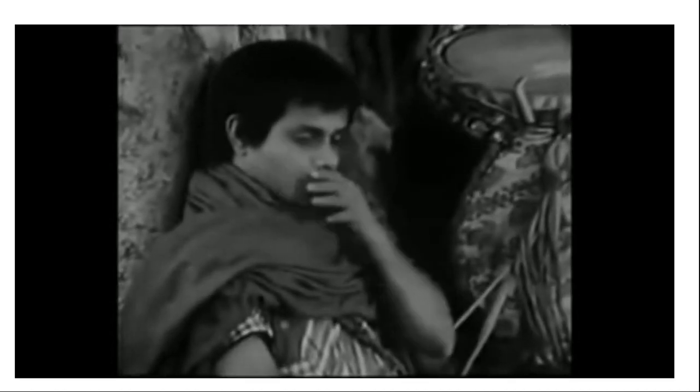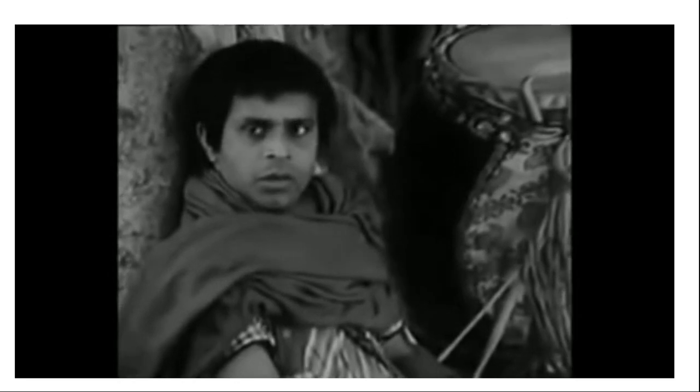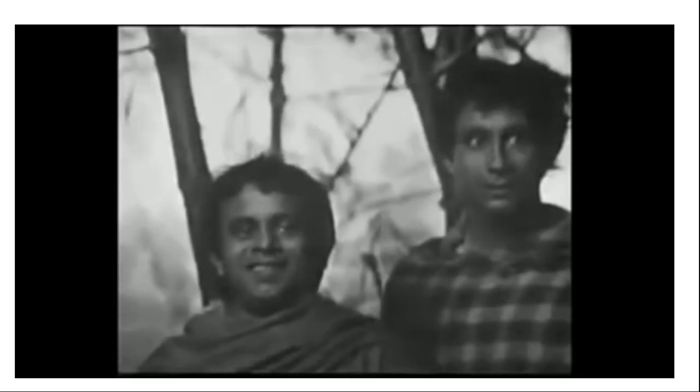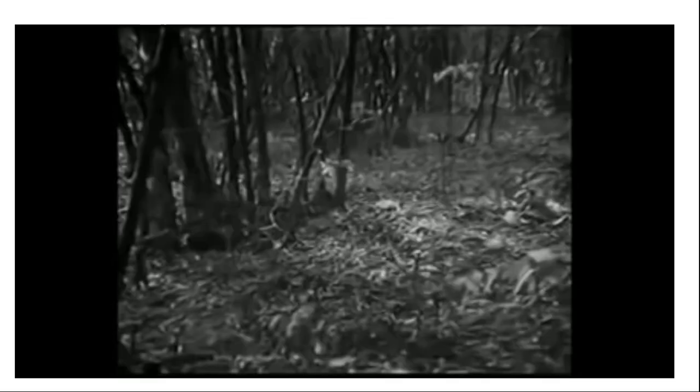In the film, Gopi, who was banished by the king, wanders in the forest and meets Bagha, who has also been banished. They see a tiger and freeze, but the tiger simply walks about in the forest without paying them the slightest attention.